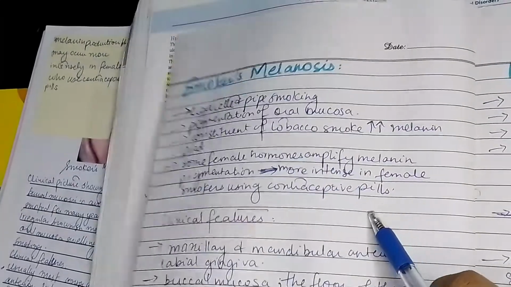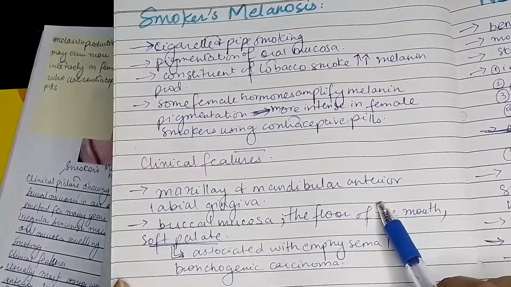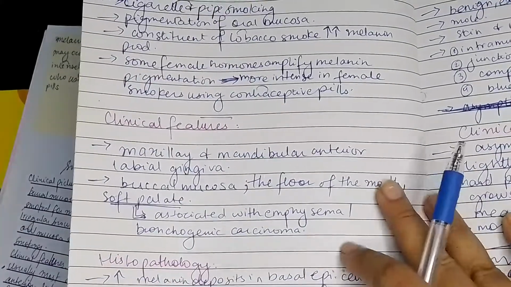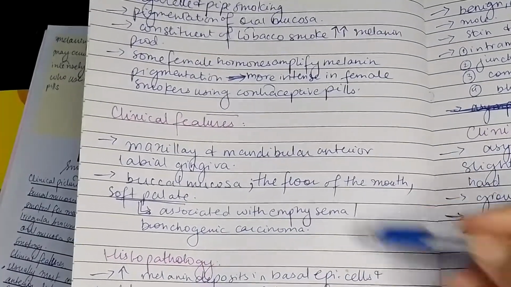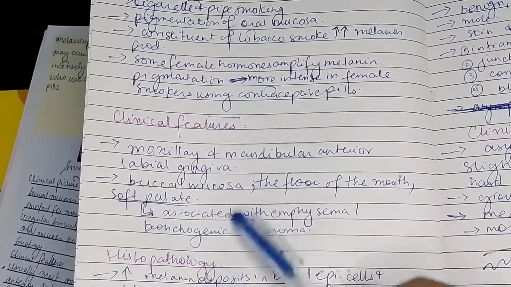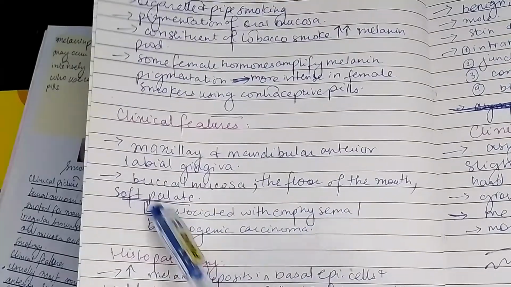Clinical features. Maxillary and mandibular anterior labial gingiva will be the most involved. The buccal mucosa, the floor of the mouth, and the soft palate. Okay, if the soft palate is involved and you can see melanosis here, it is usually associated with emphysema or bronchogenic carcinoma, so it should be carefully monitored.